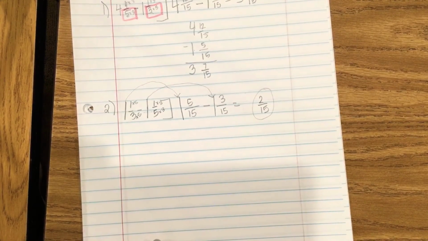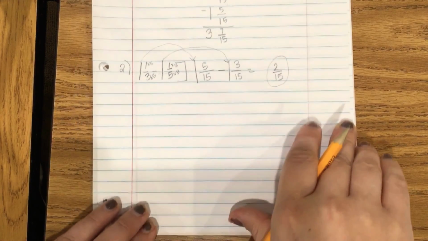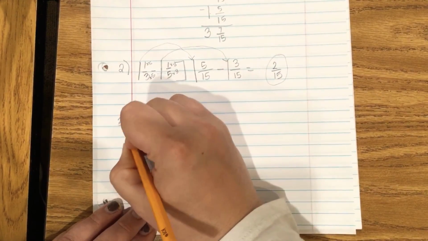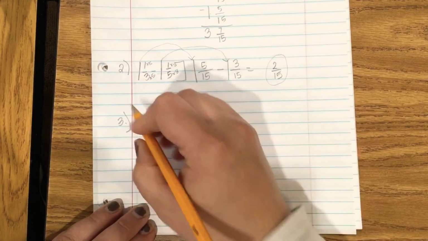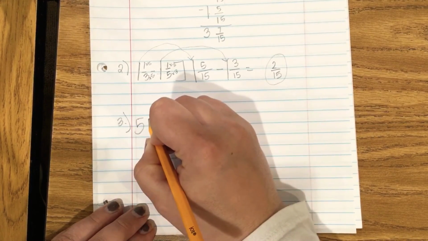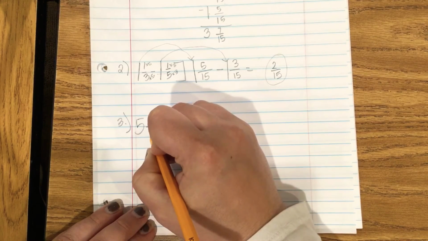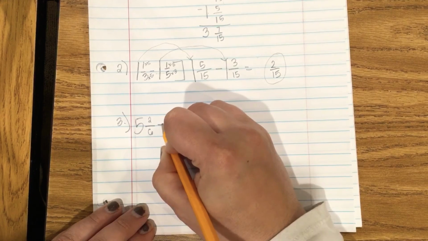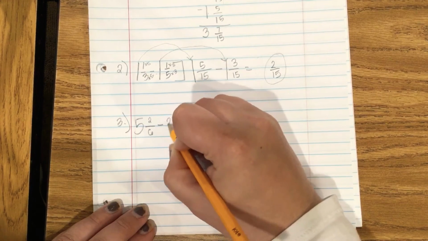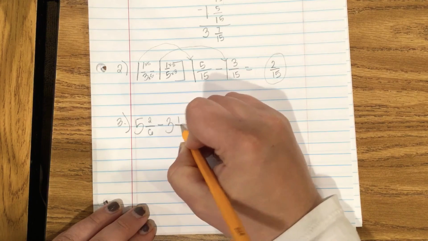Let's try another one. One more. Let's do 5 and 2/6 minus 3 and 1/3.